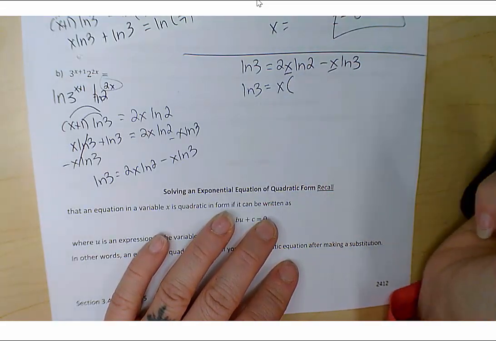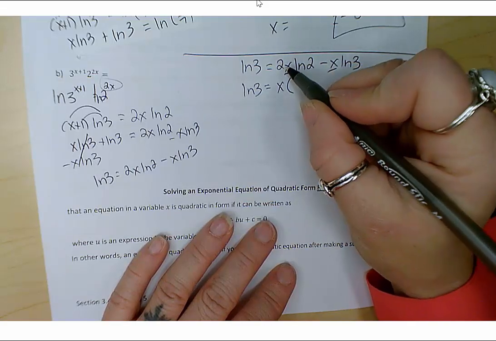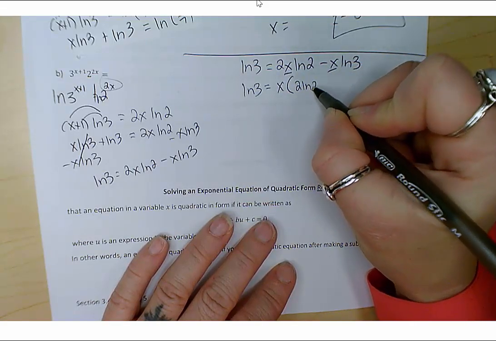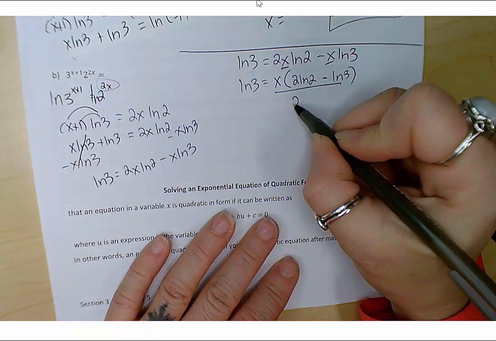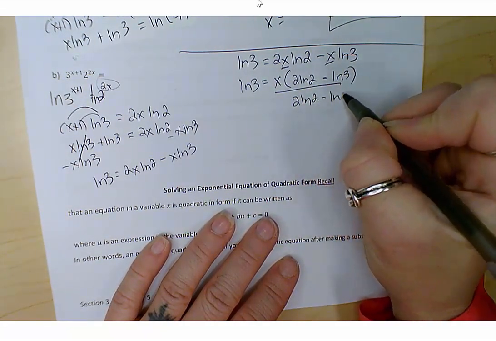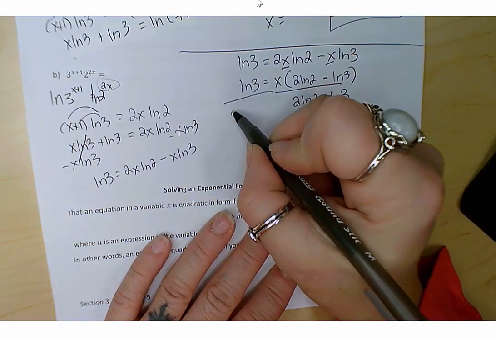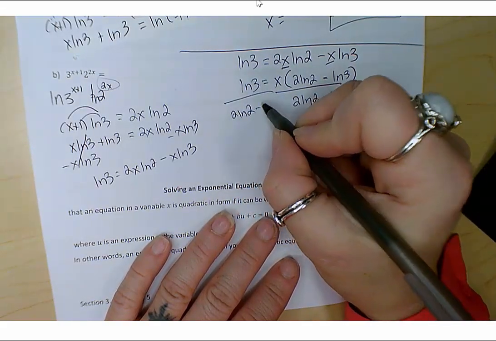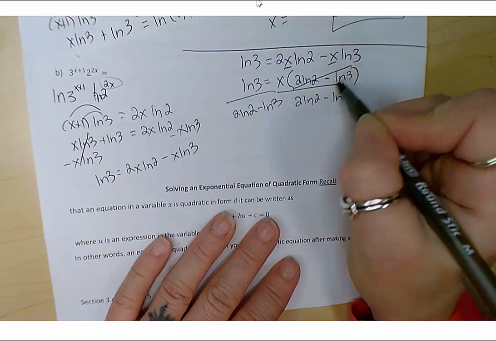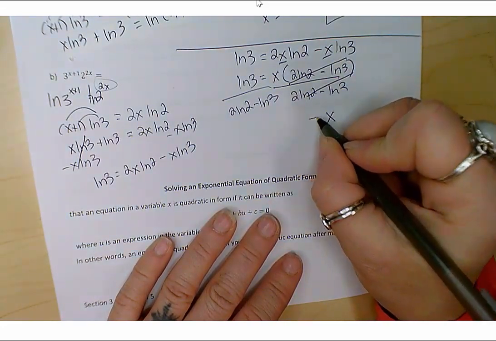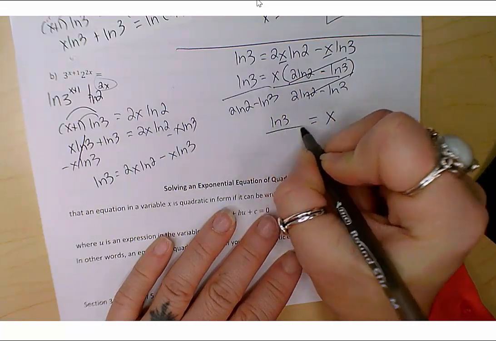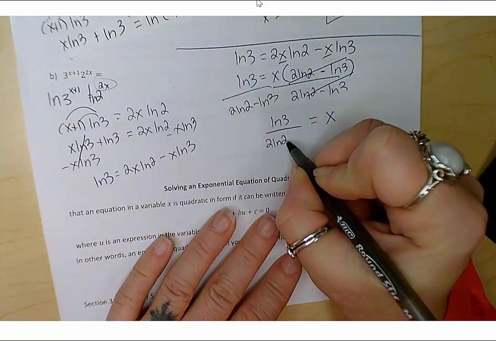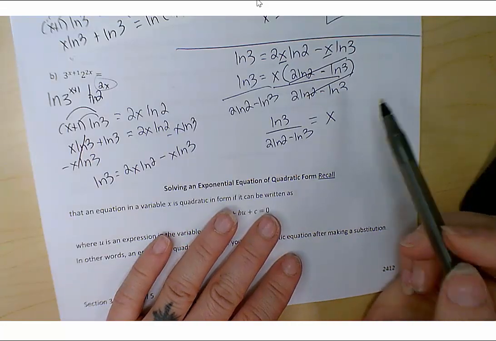So we're going to factor this x out right over there. And when we do so, that's going to leave us with 2 ln 2 minus ln 3. Now all we need to do is divide each side by this right-hand piece here, that 2 ln 2 minus ln 3, so that they cancel on the right-hand side, leaving us with x. And x is equal to ln 3 over 2 ln 2 minus ln 3.